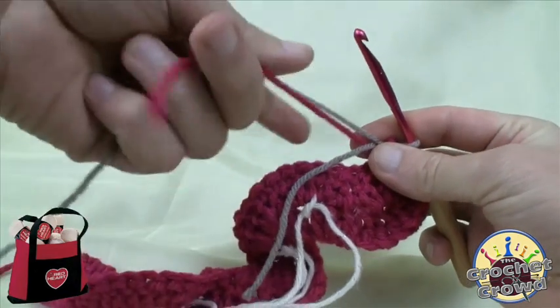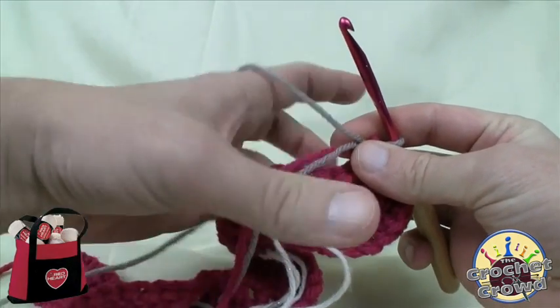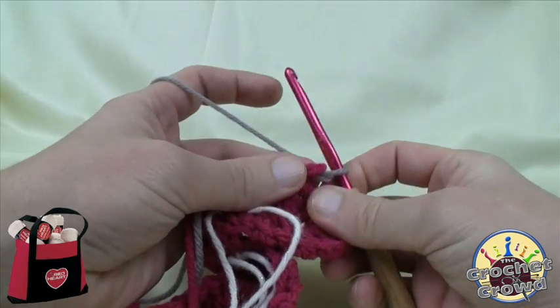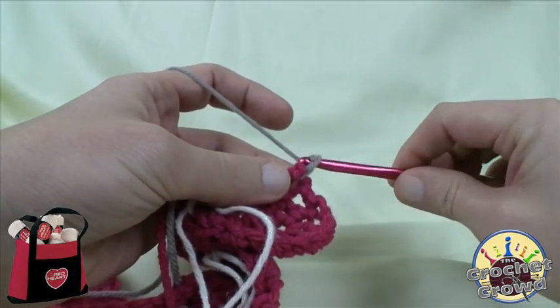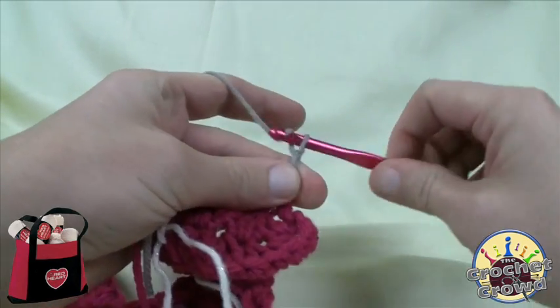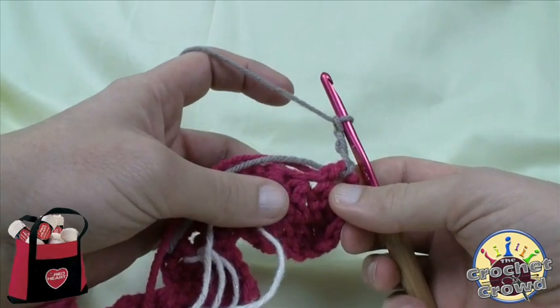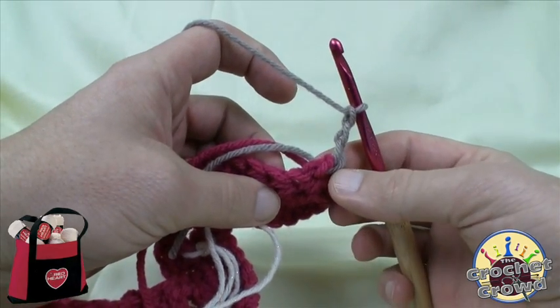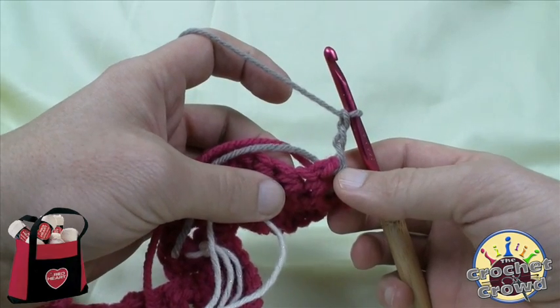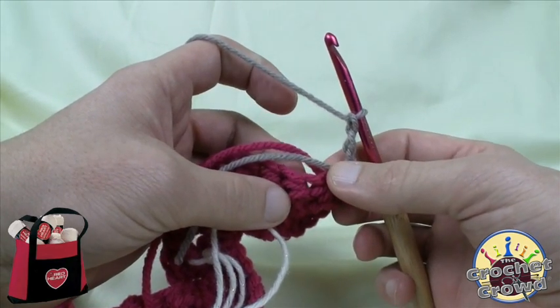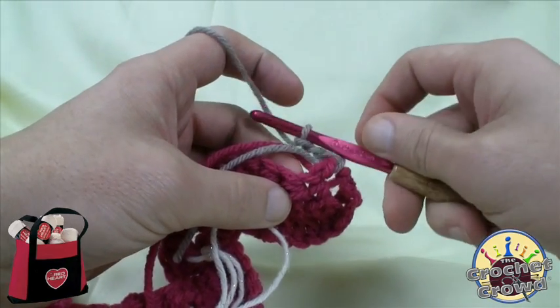I want to grab the other one as well, the other straggler that we just finished off with, and we're immediately going to chain up 3. So 1, 2, and 3. So this is where we start doing our decrease, going back up the other side again, but this time we're going to work on the back loops only. Every time you do a color change in every 2 rows, we're going to be doing back loops only.